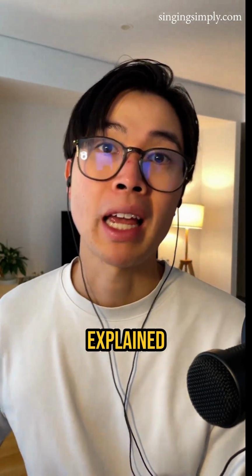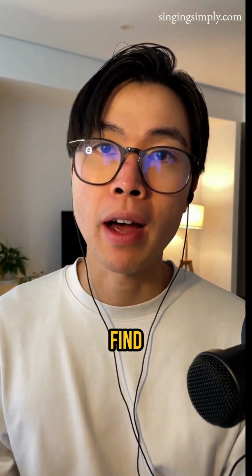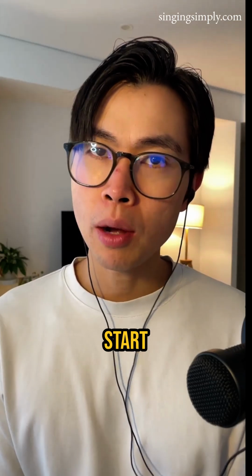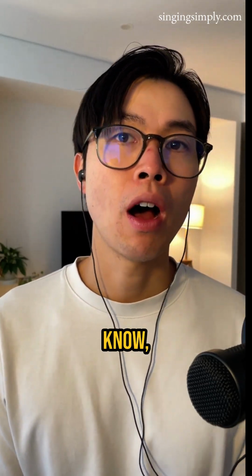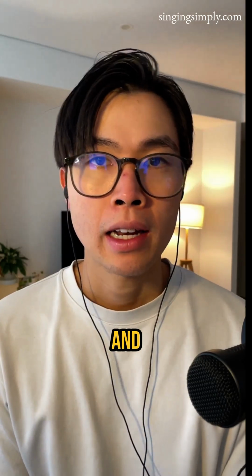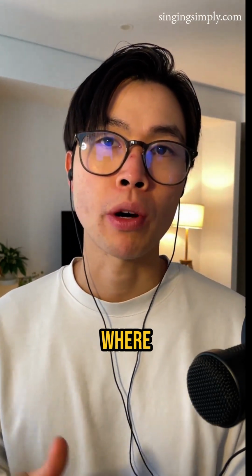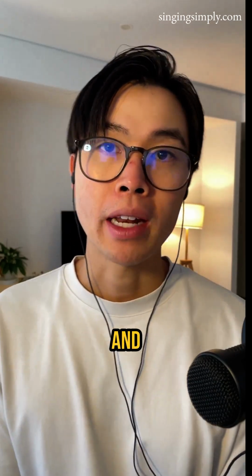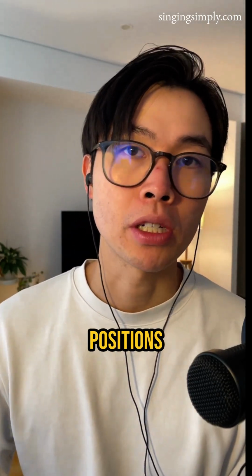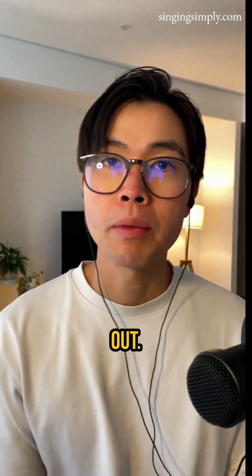So now that we've explained the problem, let's use a series of exercises to help you start to find a better position for that tip of the tongue. Step one is let's just start with vowels only, A, E, I, O, U. Let's explore and see, does our tongue actually ever get to that place where it causes a lisp? And if it does, let's explore slightly different resting positions of the tongue. I'll just go on a random note and hold it out.